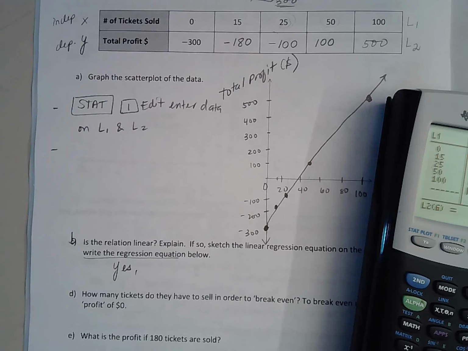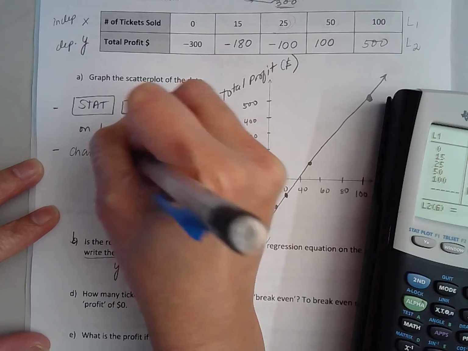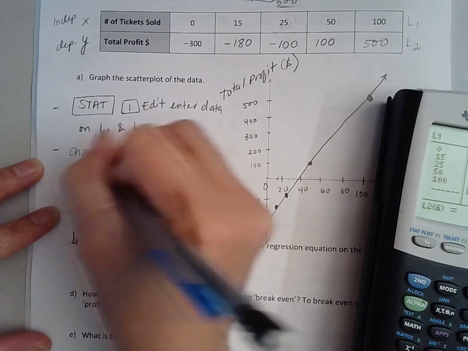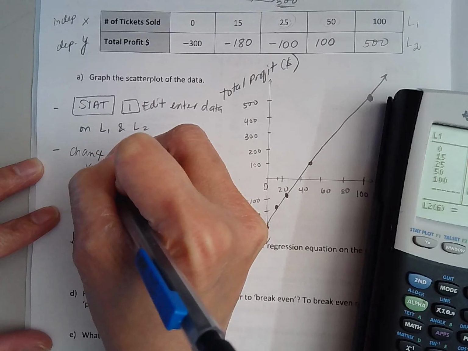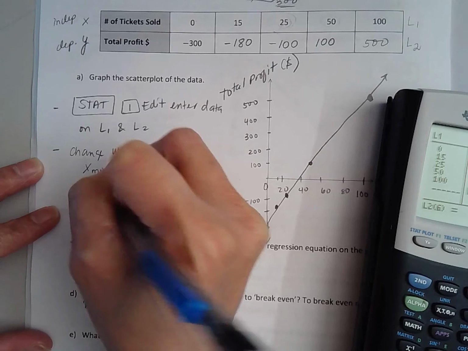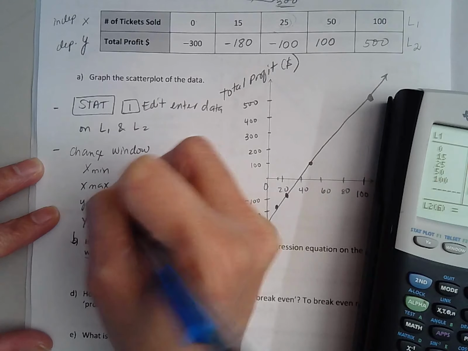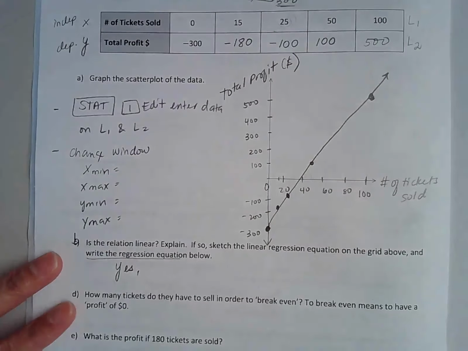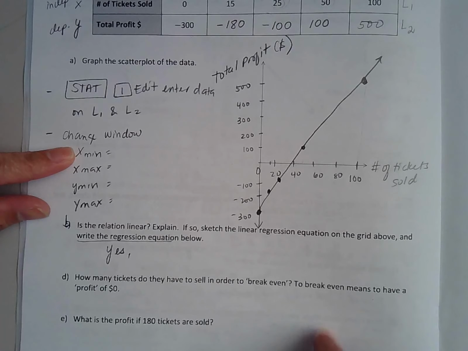What we need to do is change the window. So we're gonna press window. What do you think X min, X max, Y min, Y max should be? What do you think is X min? 0, right?